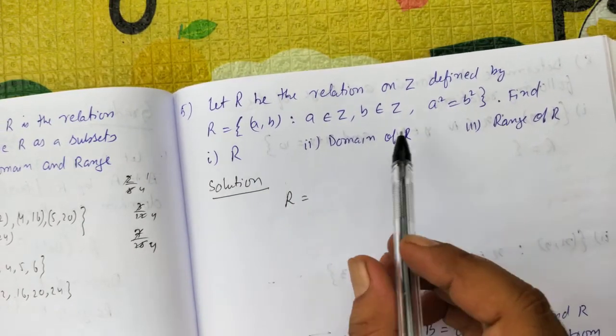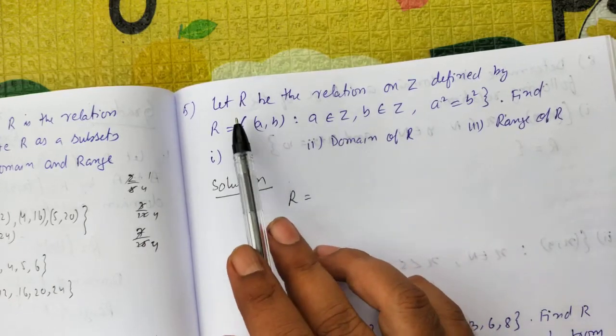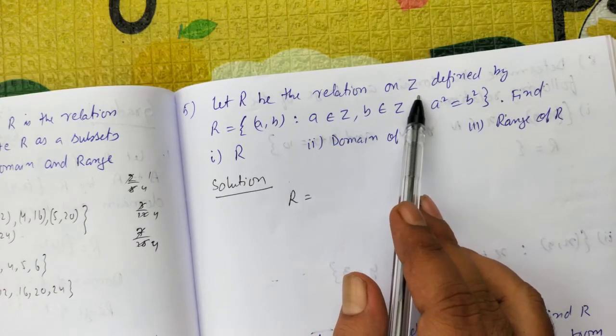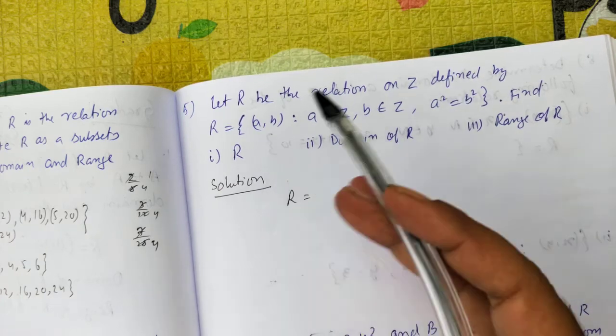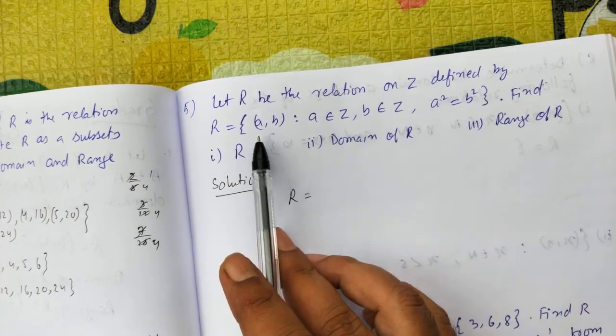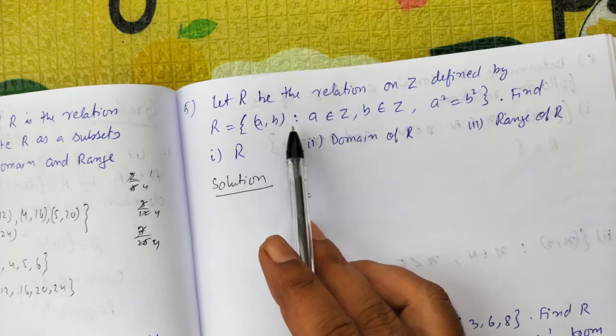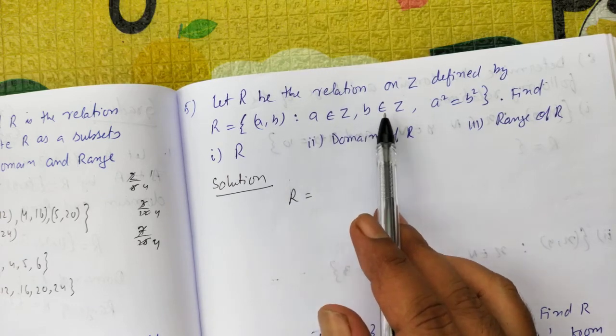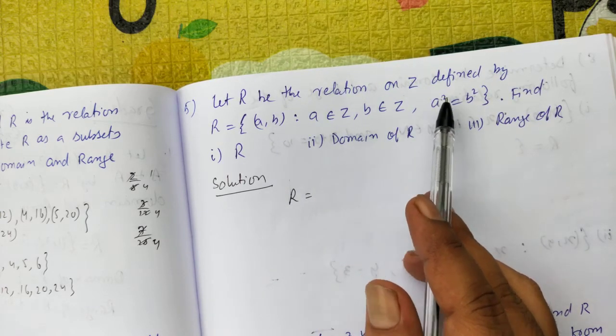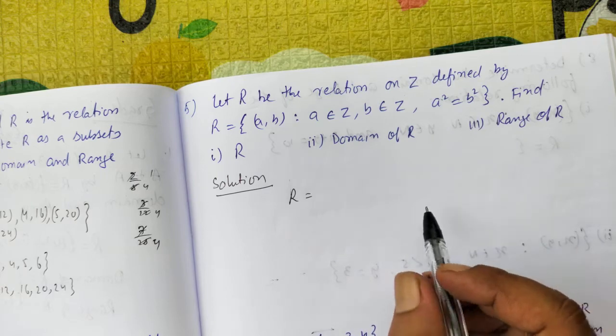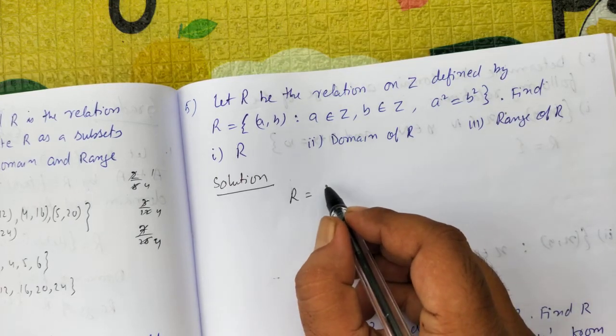Here they say that R is a relation on Z. Z is integers, okay? All the positive, negative numbers and 0 together are integers. And the condition given here is A belongs to Z and B belongs to Z, A square is equal to B square. So what will be the relation?